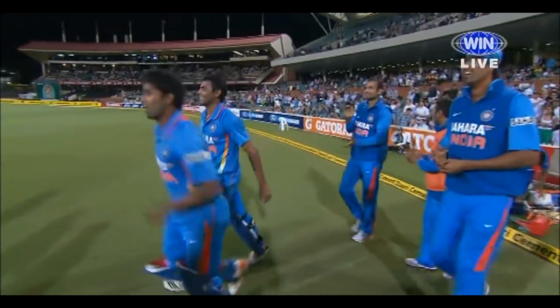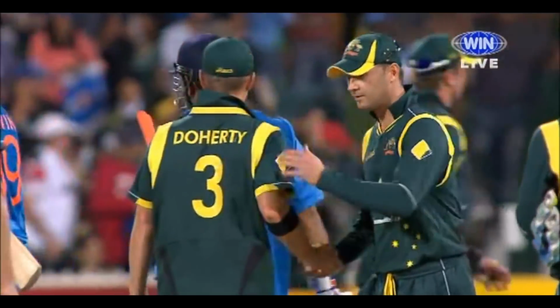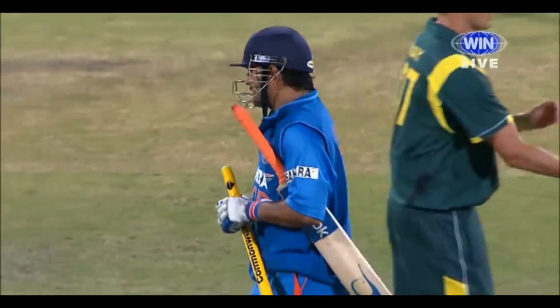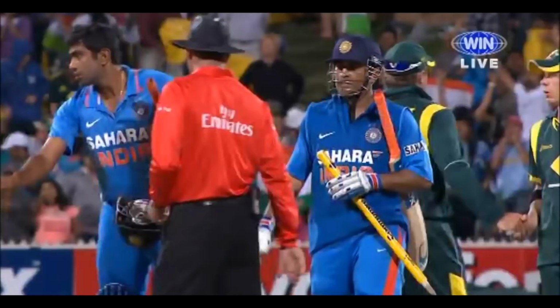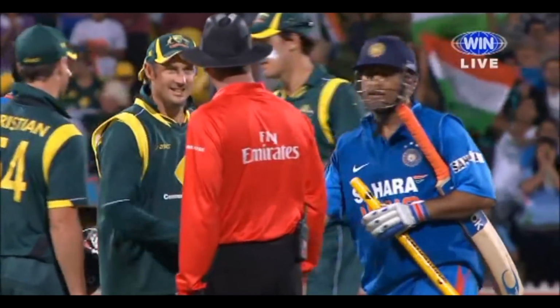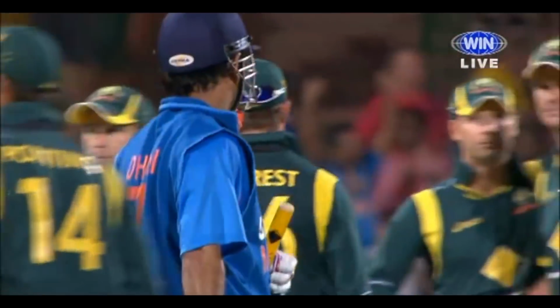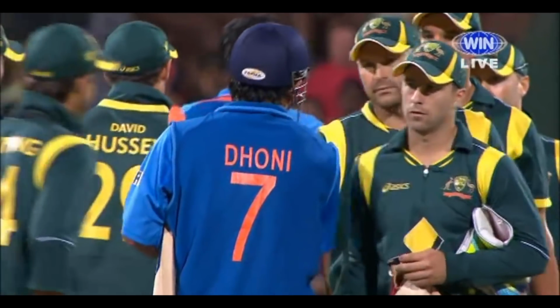Yeah, he's one of the great players in pressure situations. There's no doubt about that. The whole Indian team coming out onto the ground. They know their captain absolutely relishes situations like this. Oh boy, is there any doubt who's man of the match here? Well, he's cool, isn't he? MS Dhoni needed 12 off 4.